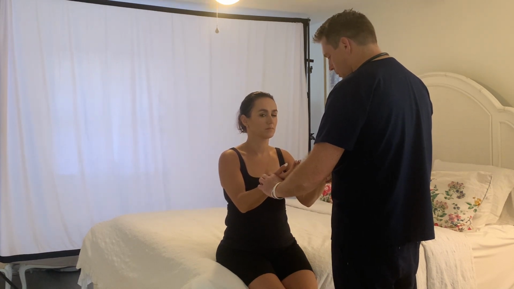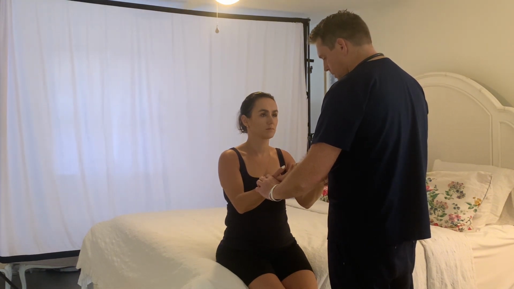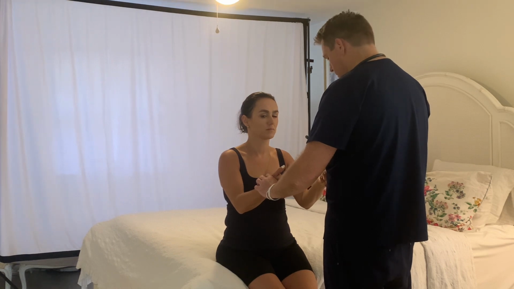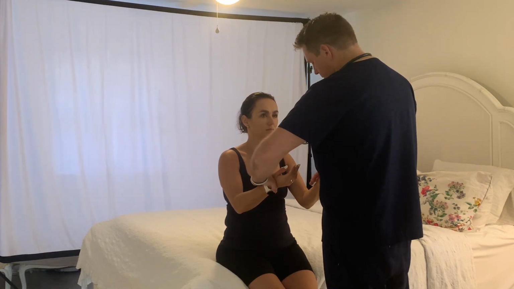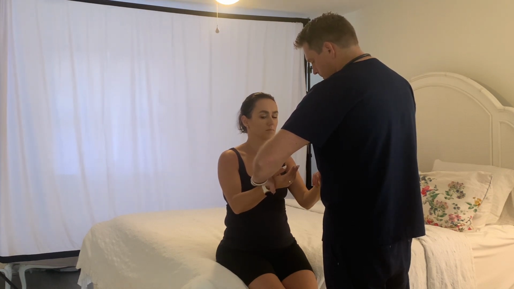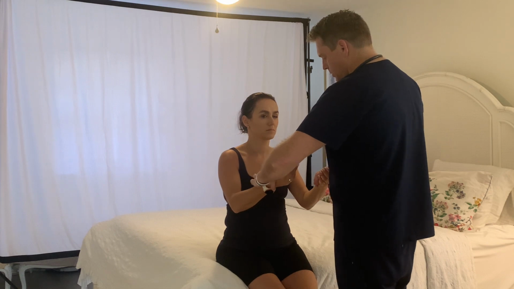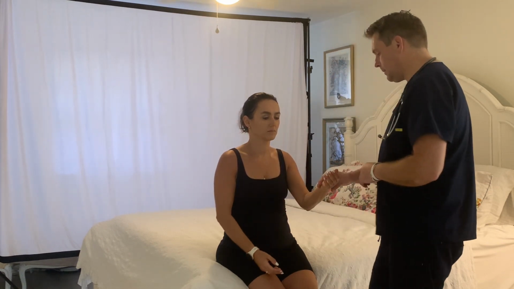And just feel for both arteries in that they are within normal limits and present. They're neither diminished nor bounding, they are normal pulses. And then going into the ulnar, I'm going to assess the ulnar artery and the ulnar pulses. Great, in which both are also present and within normal limits.